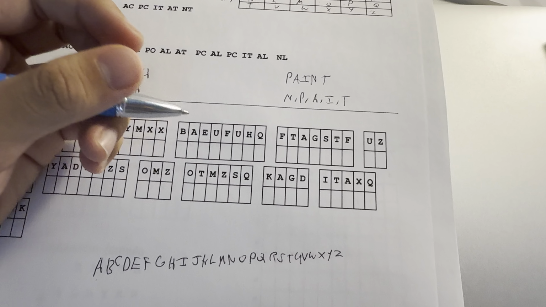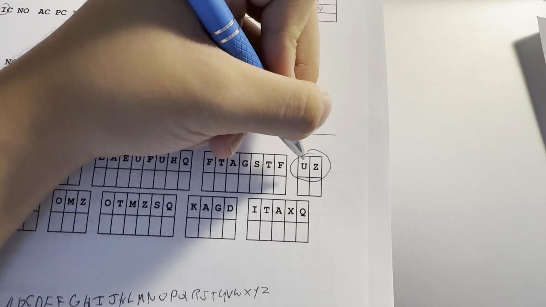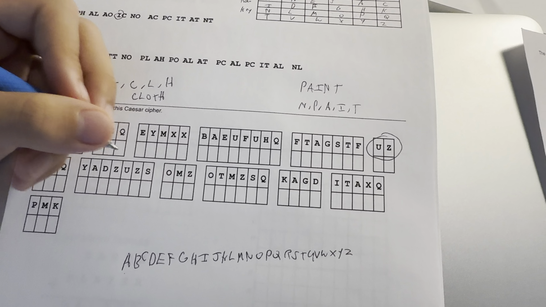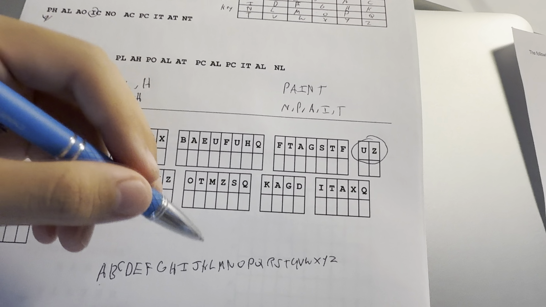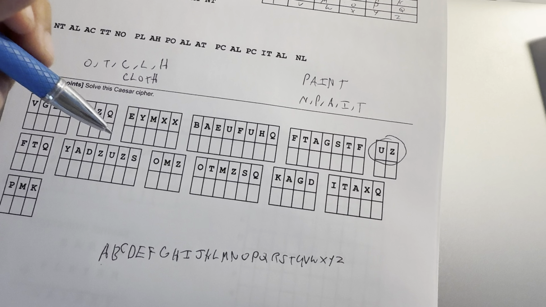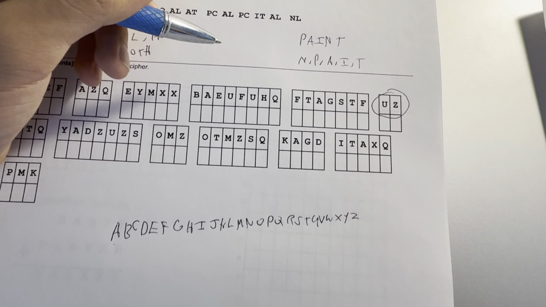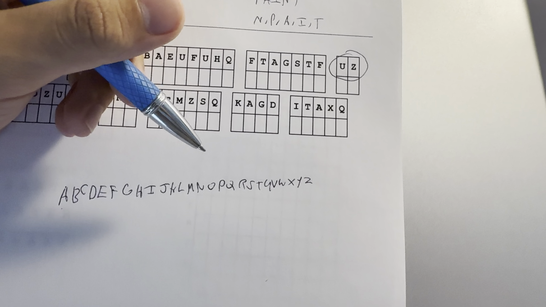The way we find the shift is by brute forcing this, like this UZ here. We're going to try to see what this could possibly be. If there's a one-letter word, it can only be A or I. So you can guess one of those, and usually you can find it easily. But since we only have two-letter words here, we're going to use UZ.